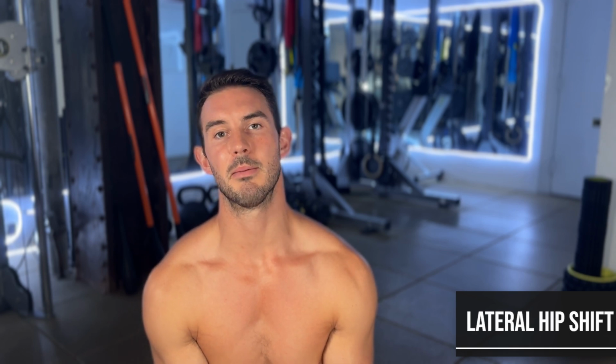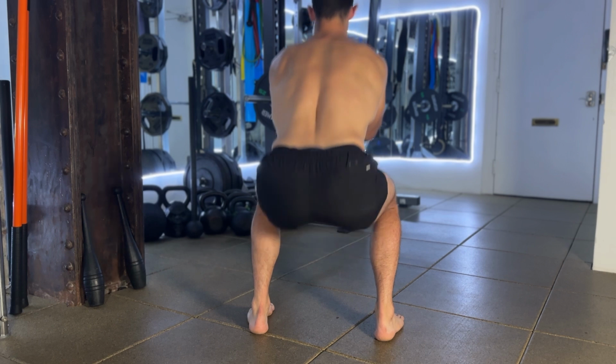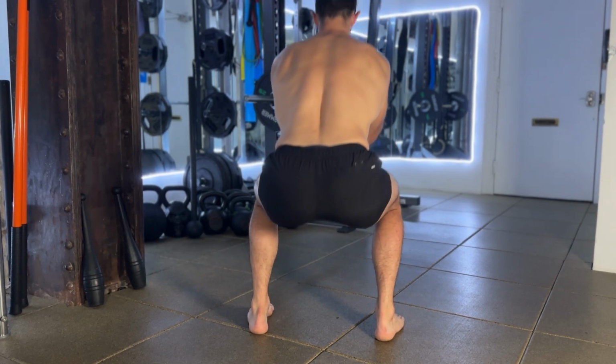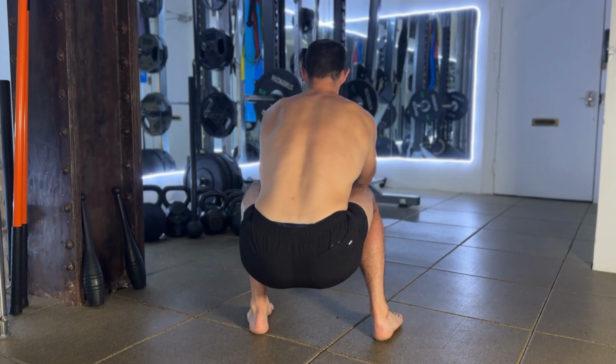Common issue, lateral hip shift. One example of an imbalance may be a lateral hip shift. As you descend into your squat, if you notice your hips shifting to one side, you may lack external rotation in one hip and lack the ability to stabilize and create strength in the other.